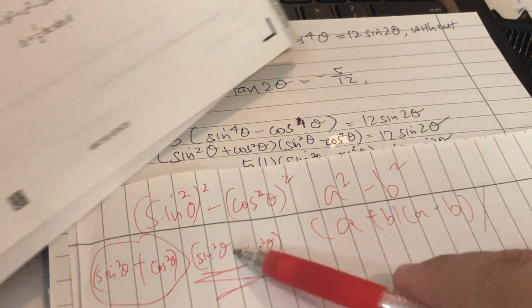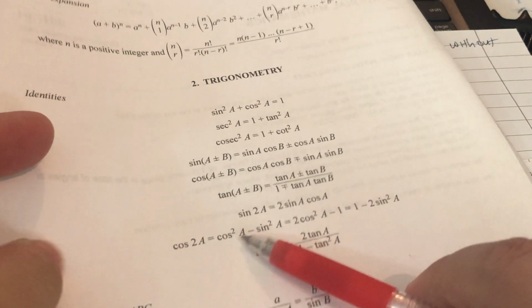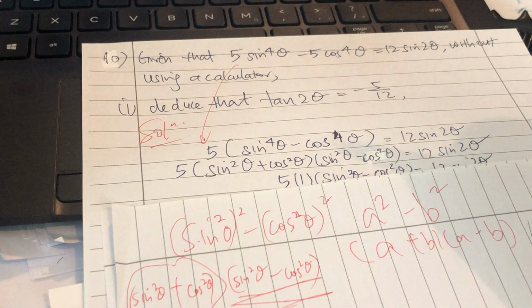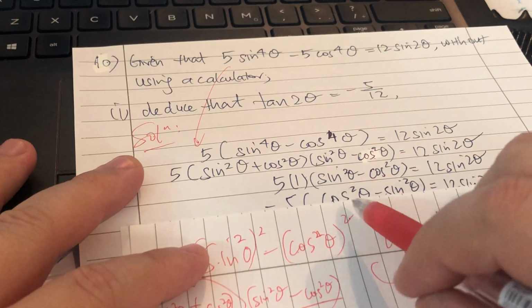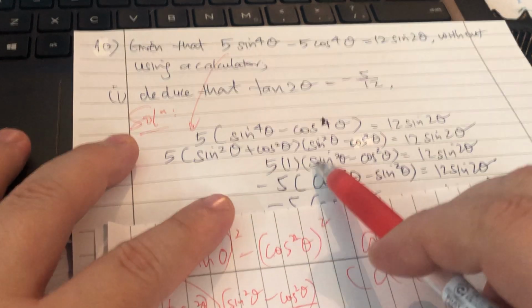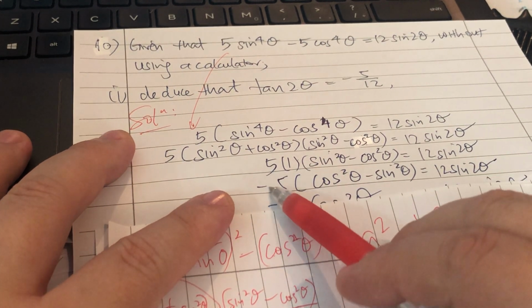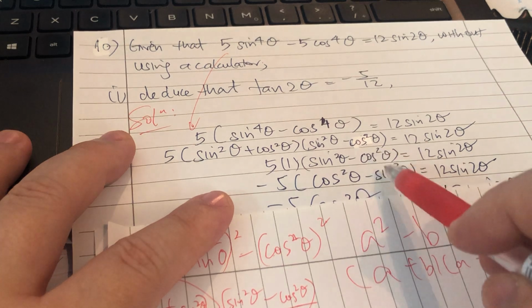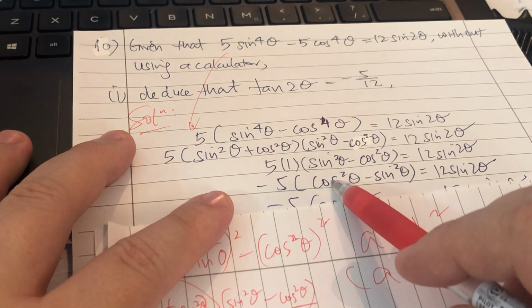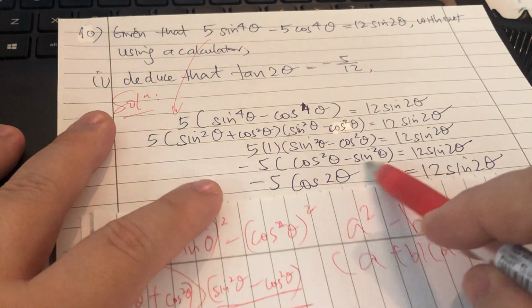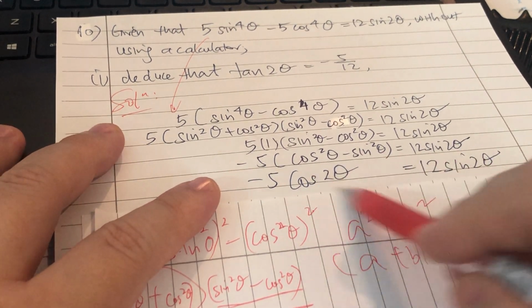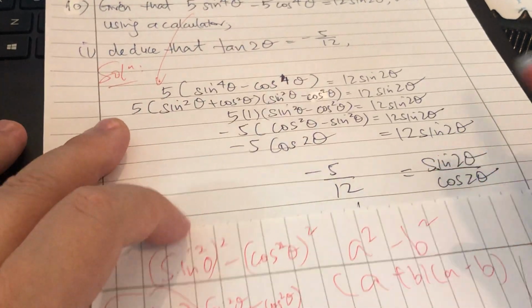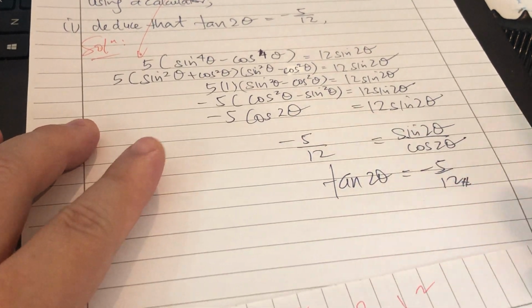So, in order to get this fella, you just have to change the sign. How to change the sign? You throw the minus out right here. Then this sign will change, this sign will change. Like that. Okay? Then isn't this cos 2 theta? Then sine over cos is tangent, and then you get the answer already. That's all. Okay? Now we go to the next one.